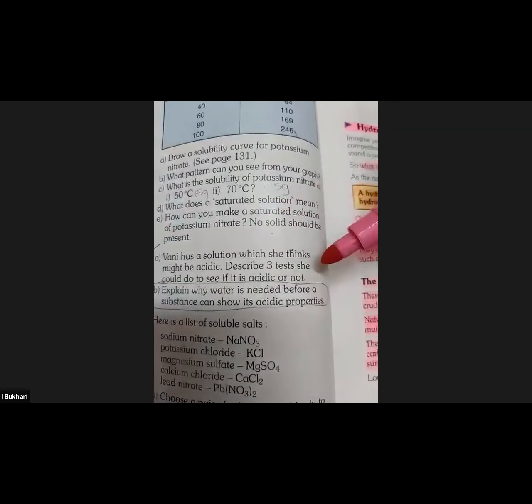Vani has a solution which she thinks might be acidic. Describe 3 tests she could do to see if it is acidic or not. What are the 3 tests you can do to see if a substance is acidic or not? What are the 3 tests?